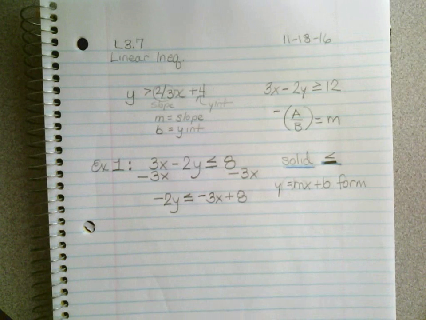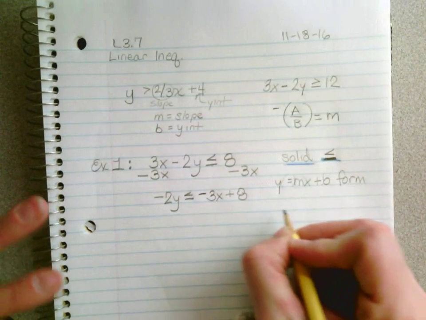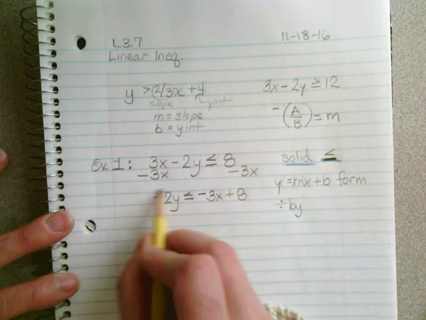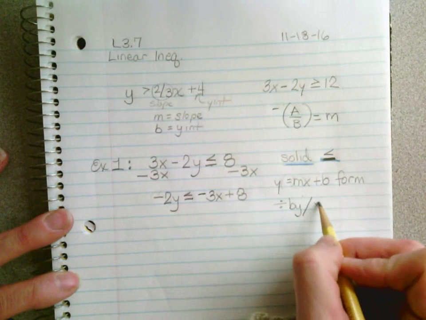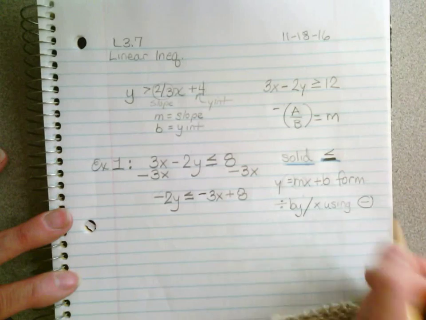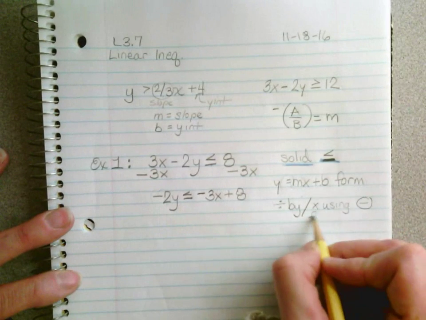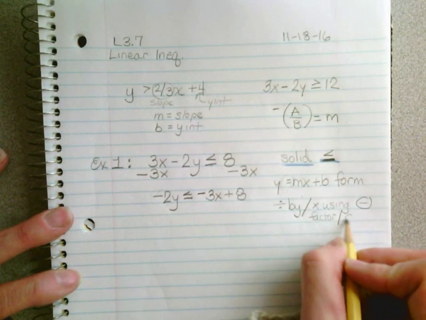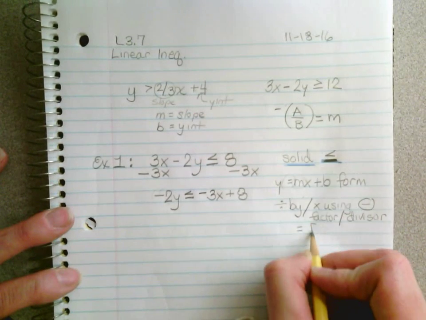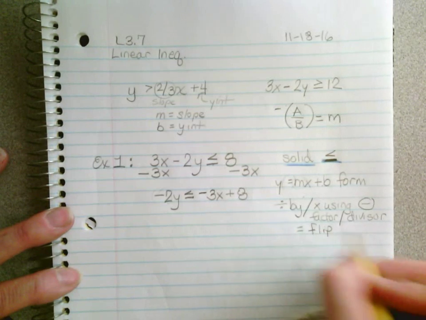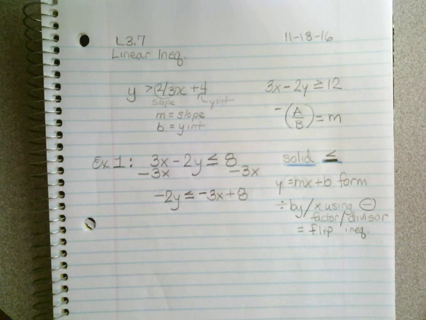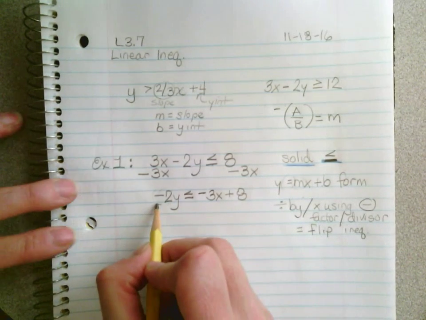In inequalities, whenever you divide or multiply by a negative, you must flip the inequality symbol, which would look like this.